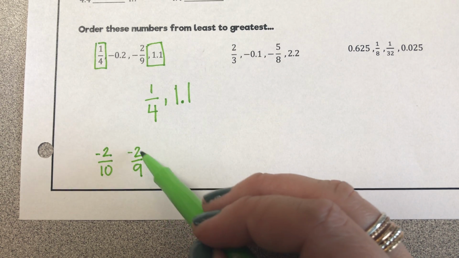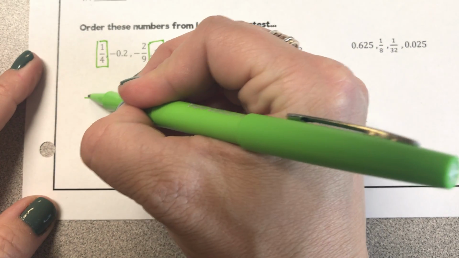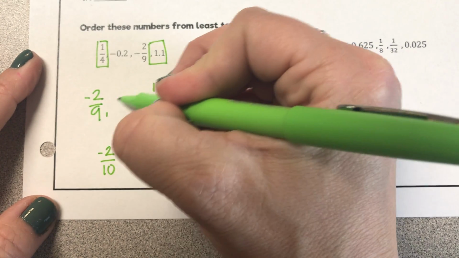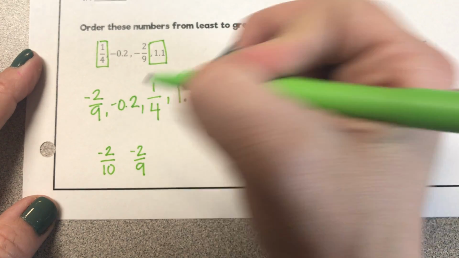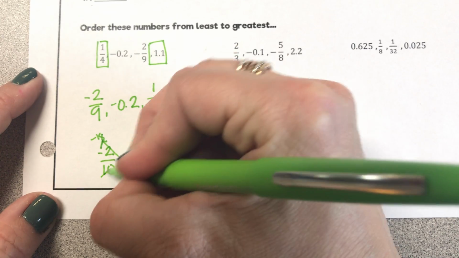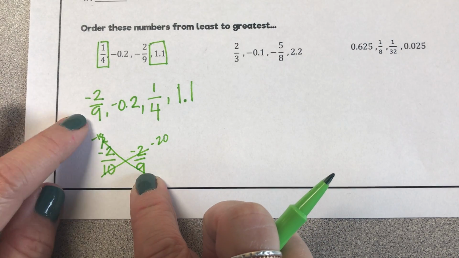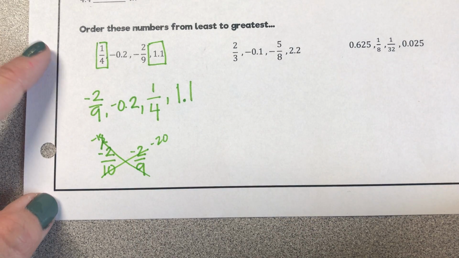But because this is negative, remember, this would be the bigger negative. So this would be the smallest number. -2/9, and -0.2. Okay, or use your cross products. -18, -20. This is the biggest negative, so it's the smallest number.